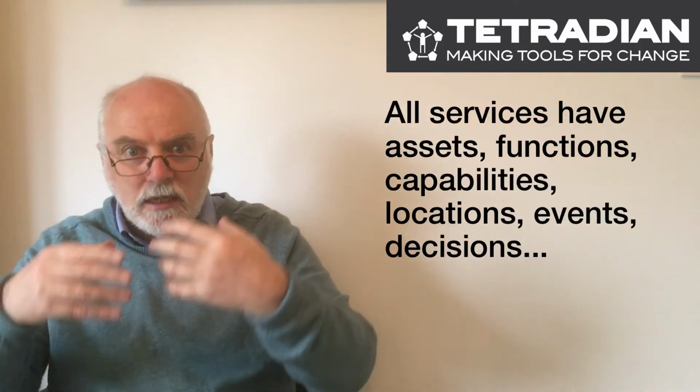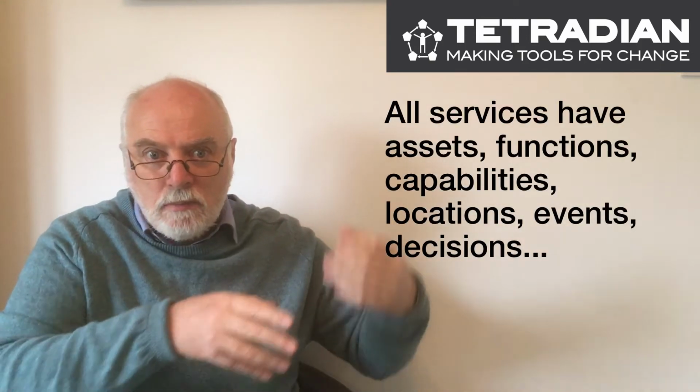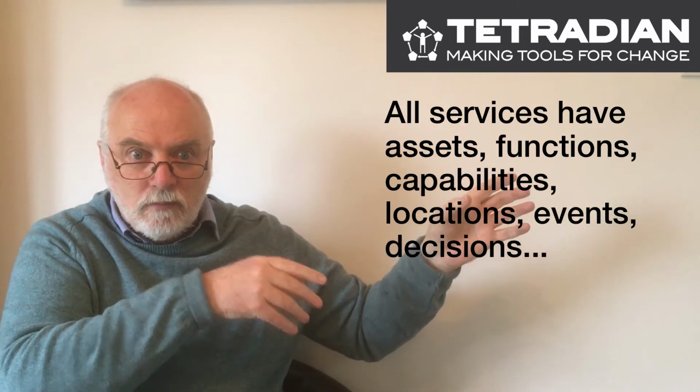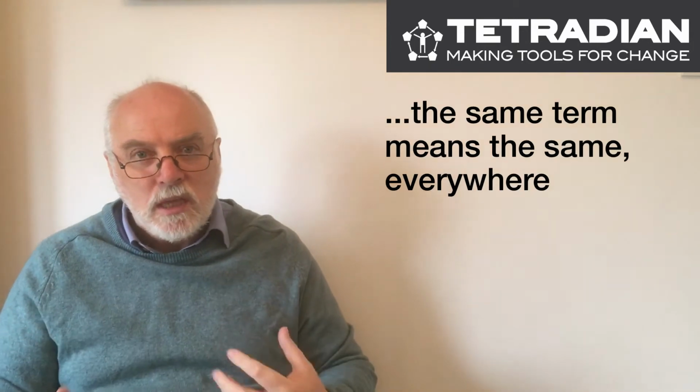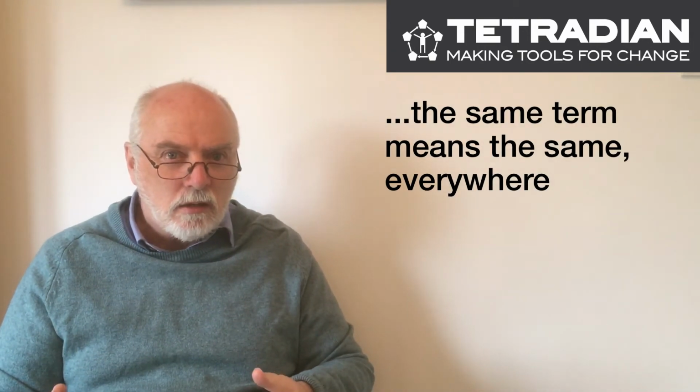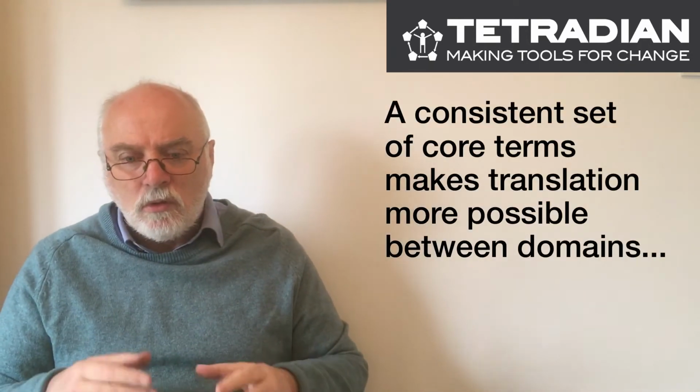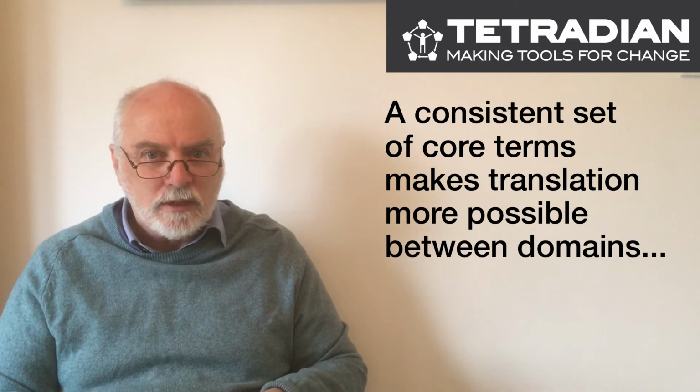So they all have assets, functions, capabilities, locations, events and decisions. That's a consistent way of describing a service. So the same thing means the same thing, the same term means the same thing everywhere. Having that kind of core also makes it easier to support translation.